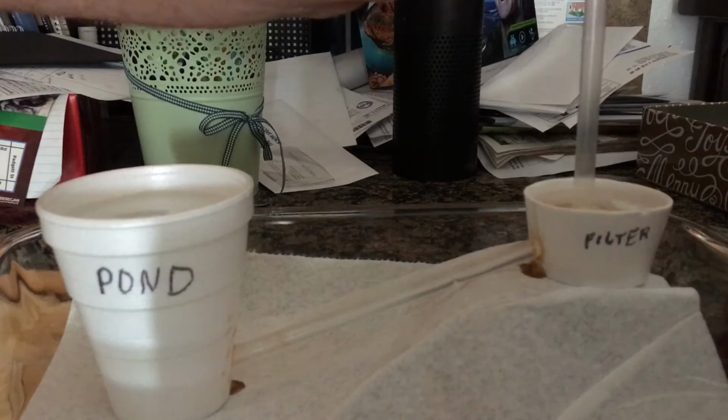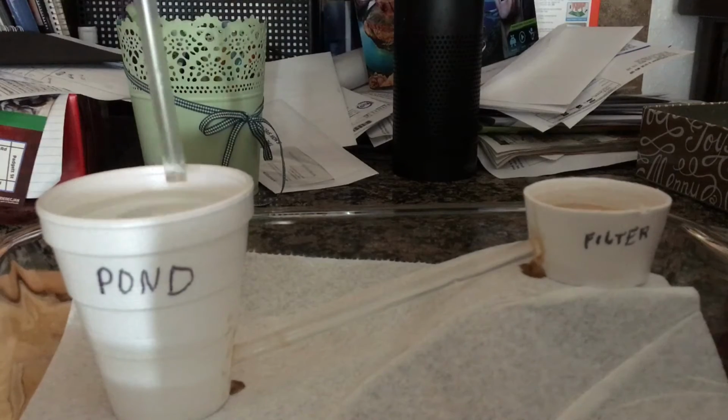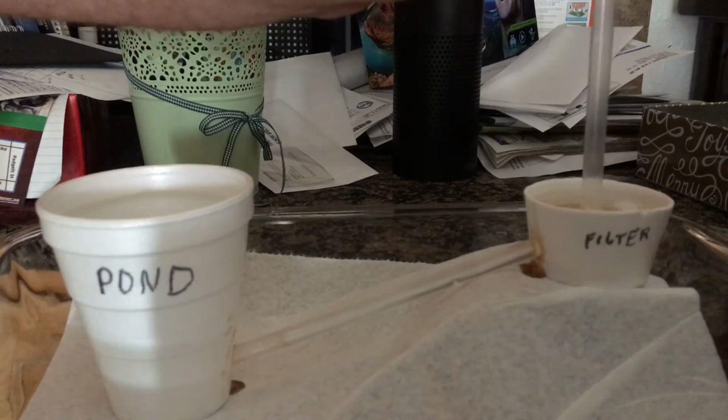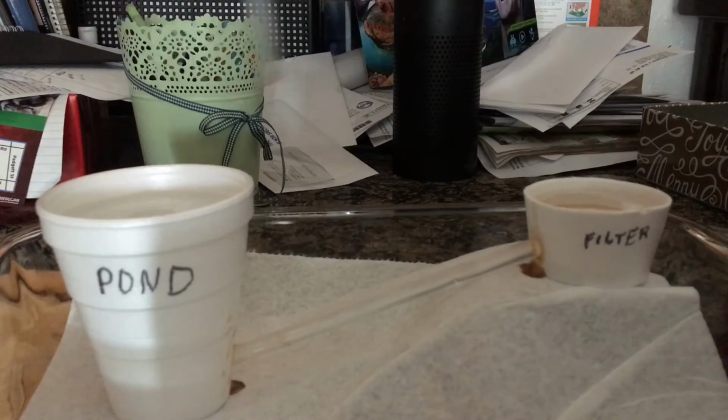Water gets filtered in the filter. Strange how that works, huh? And then goes back to the pond, having clean water to the fish. I need one pump to move it from the filter back to the pond, and gravity will make it go from the pond to the filter.